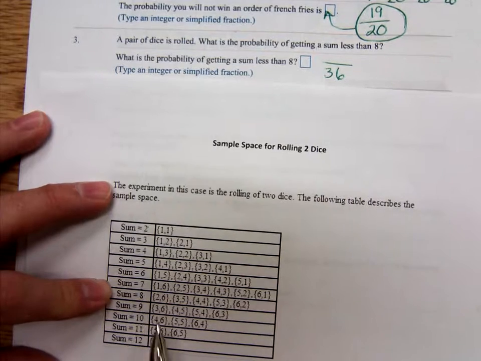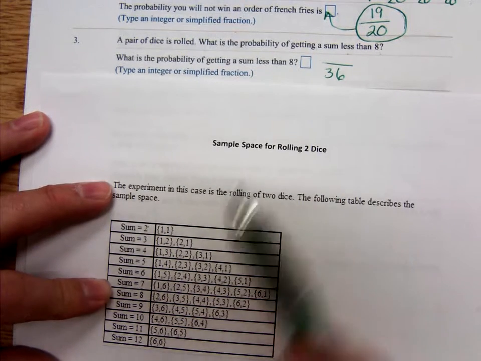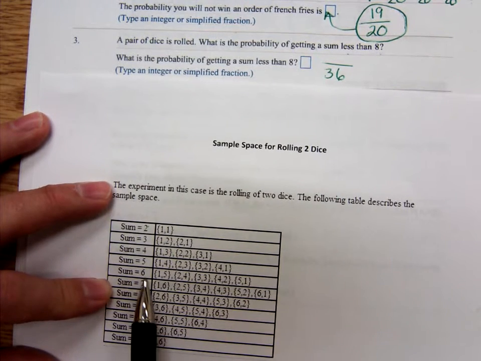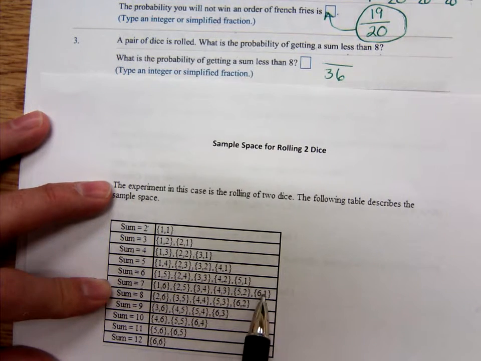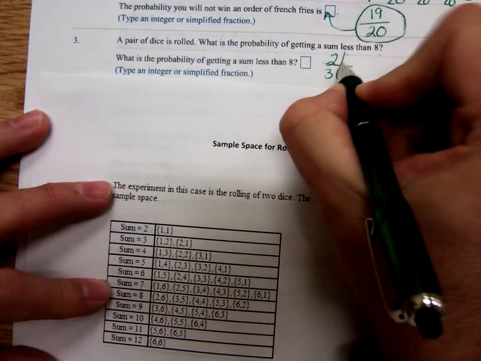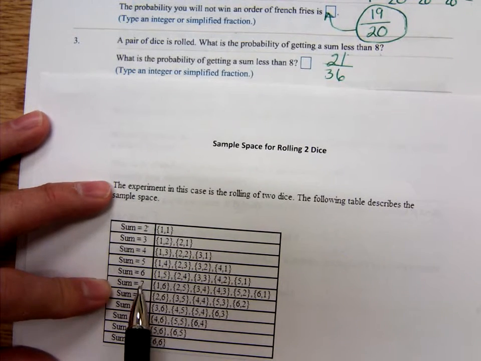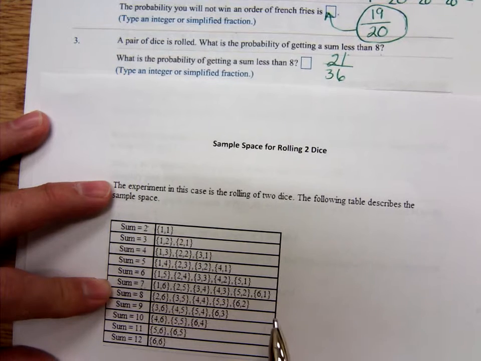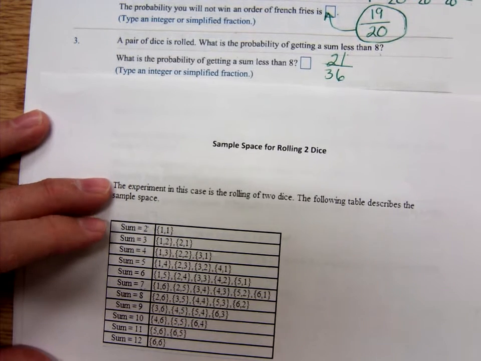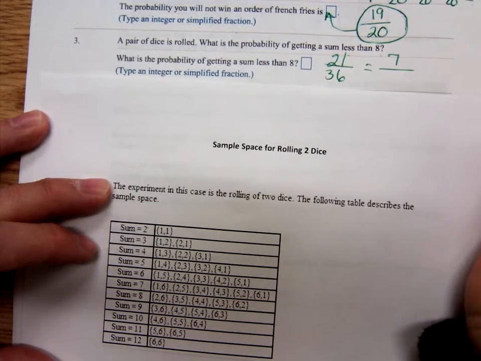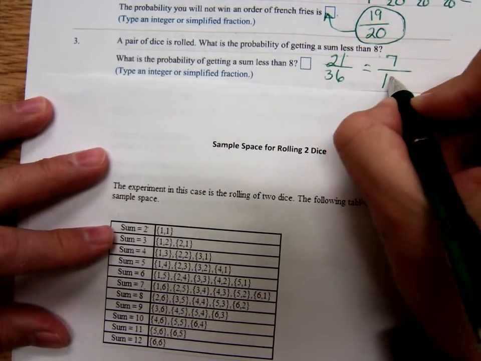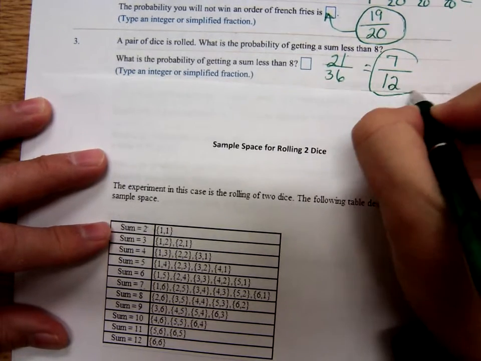How many ways could you get a sum of 2 through 7? So 1, 2, 3, 4, 5, 6, 7, 8, 9, 10, 11, 12, 13, 14, 15, 16, 17, 18, 19, 20, 21. So there are 21 ways out of 36. We could reduce that. Let's see, divide both of those by 3, and what would we get? 7 over 12.